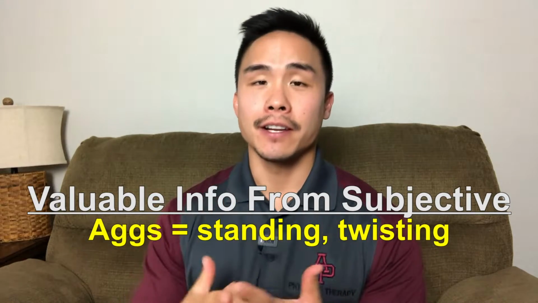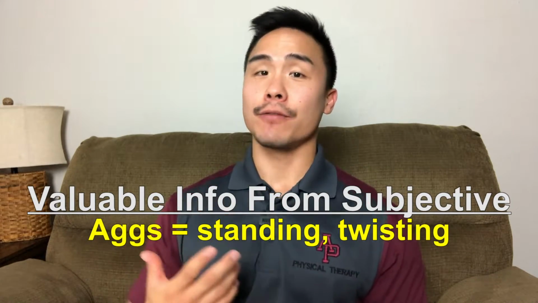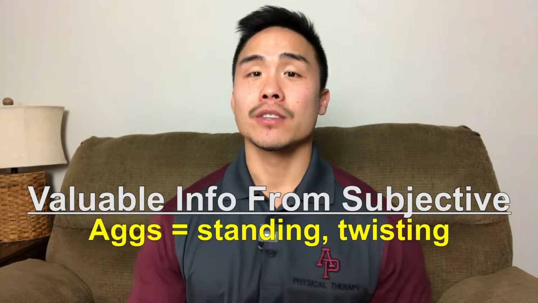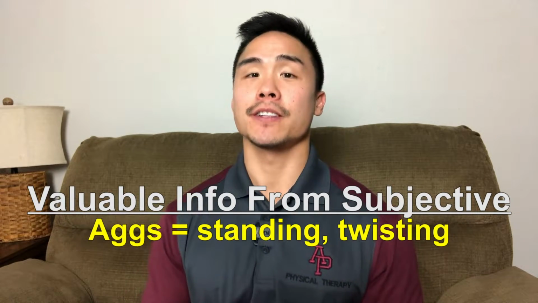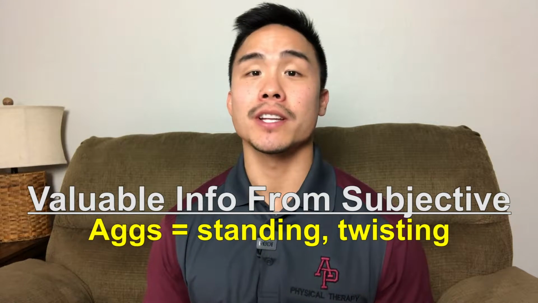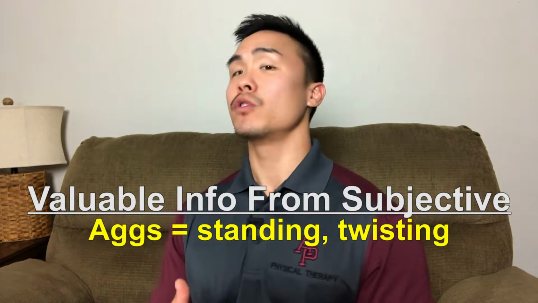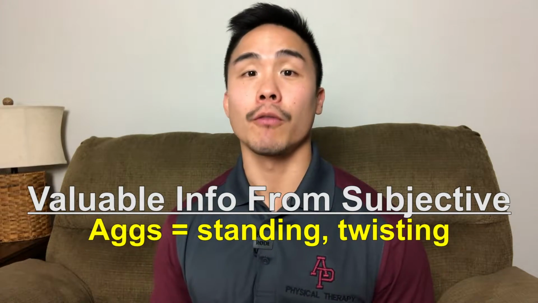Next, their aggravating factors, right? What's aggravating them? The patient said that standing for a long time, rolling over, or twisting hurts them. That's important because if it's directional based, especially in the lower back, you have to understand which directions or movements are going to be most painful for them.